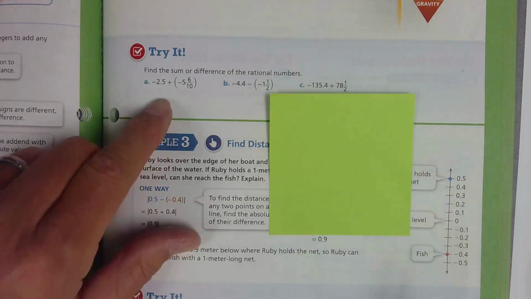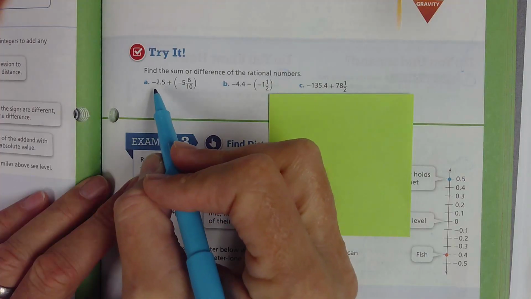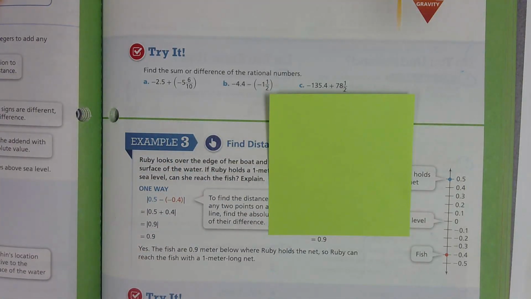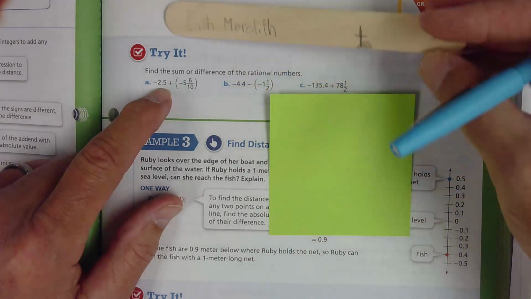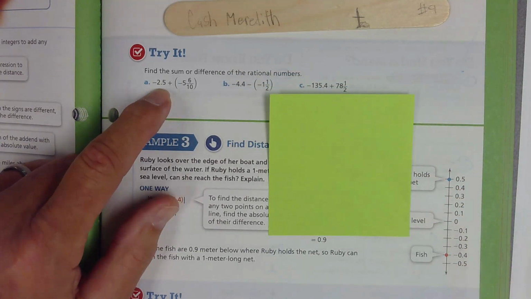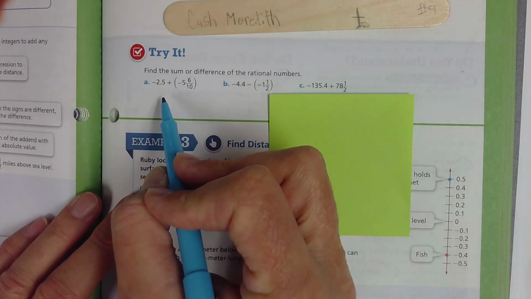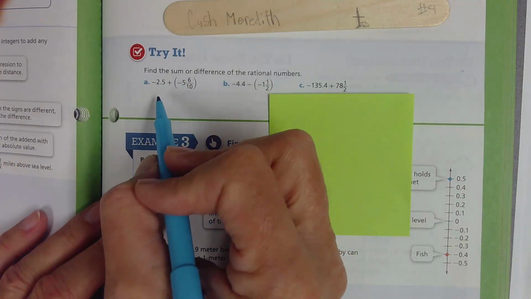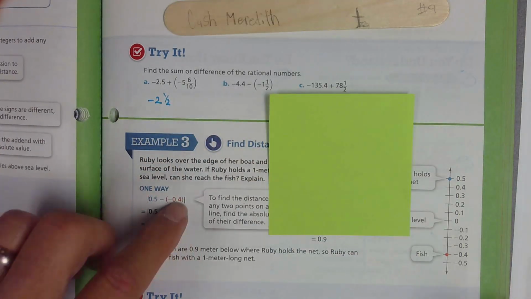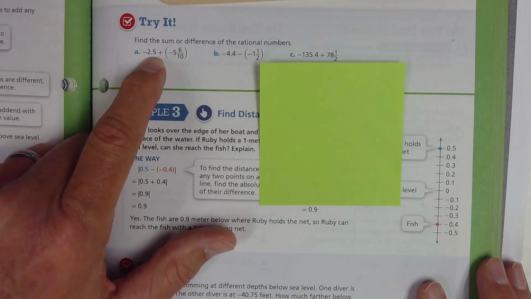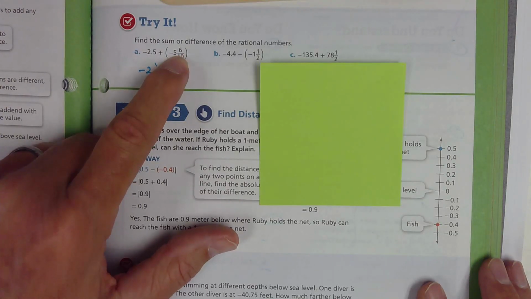But just for grins, I'm going to change the 2.5 into a fraction. So what would be a way of changing 2.5 into a fraction? What would that be? Yeah, and I actually said it earlier here. So that's going to be negative 2 1/2. So we have a negative 2 1/2 plus another negative, negative 5 6/10.